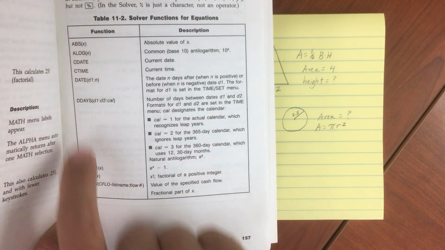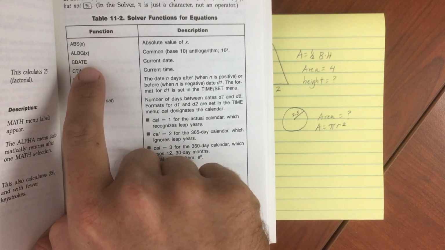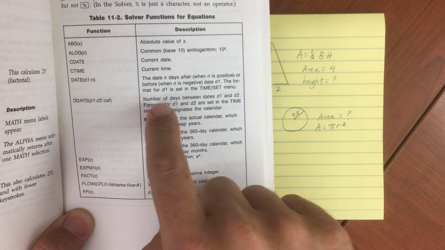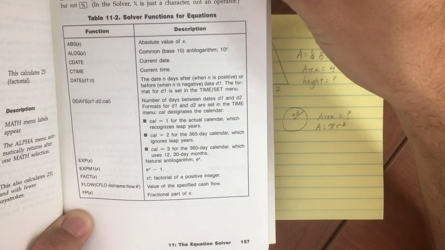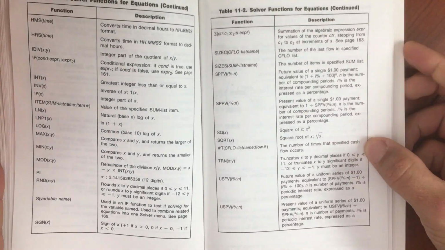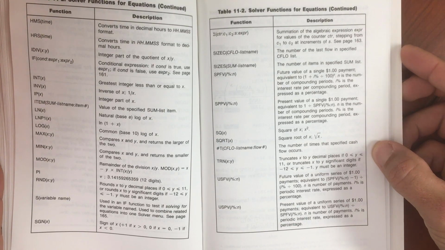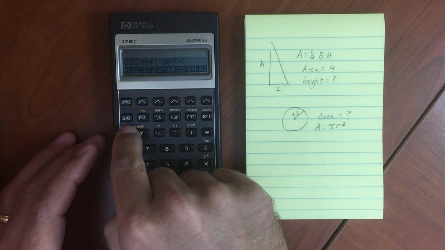But you could type it out in the alpha menu, then your parentheses and your value. The anti-log, you can do date calculations. So just pause the video if you need to and take a look at all of those functions. And then there's a second page here too. All right, so those are functions that you can enter.